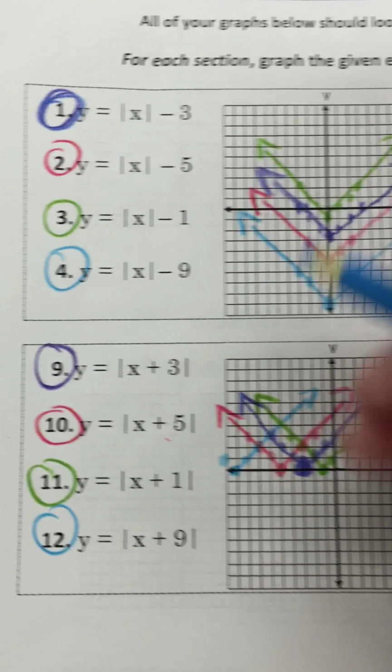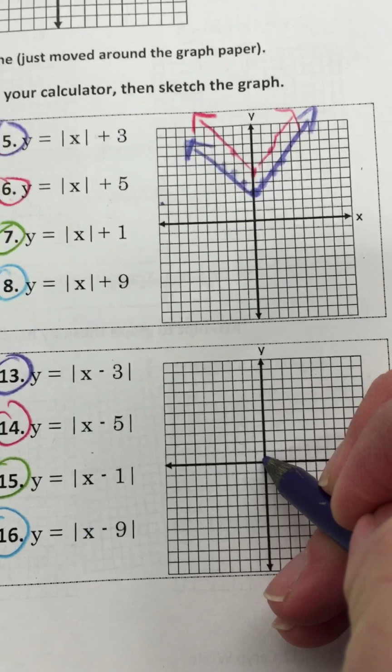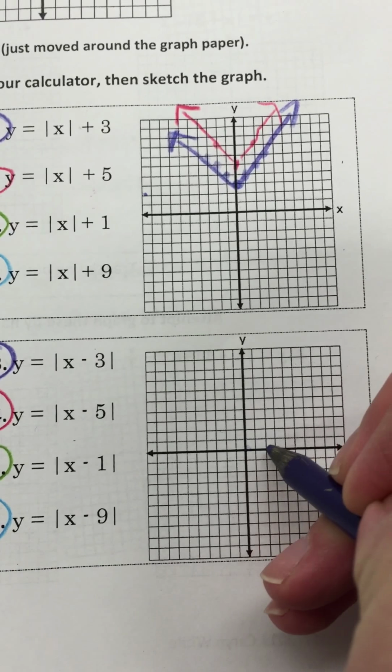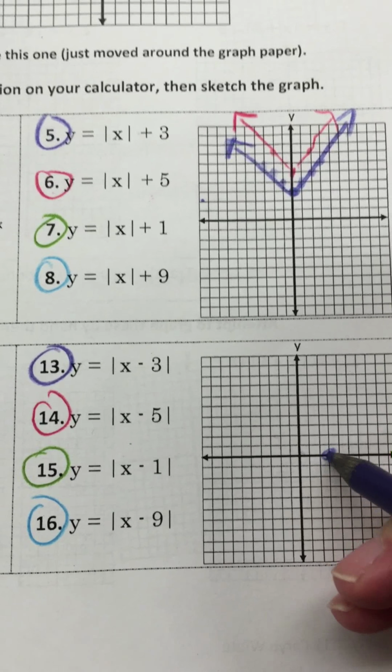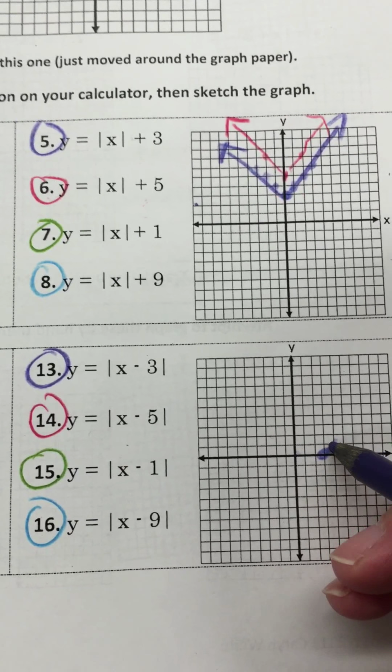So if adding made us go to the left, what do you think subtracting on the inside of the absolute value bars is going to do to the graph? If I were to graph the absolute value of x minus 3, I would start at the origin, and then hopefully you guessed that it's going to go to the right 3. And then we're going to go up 1 over 1, up 1 over 1, up 1 over 1. Connect the dots. Up 1 over 1, up 1 over 1, up 1 over 1. Connect the dots.